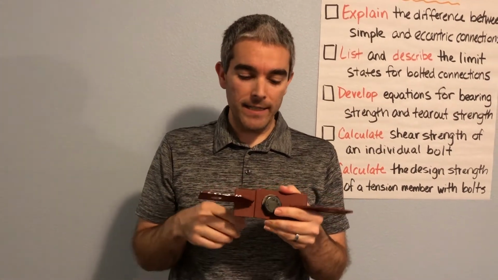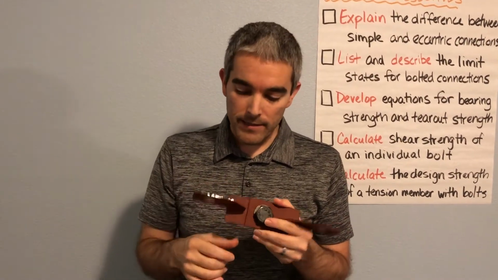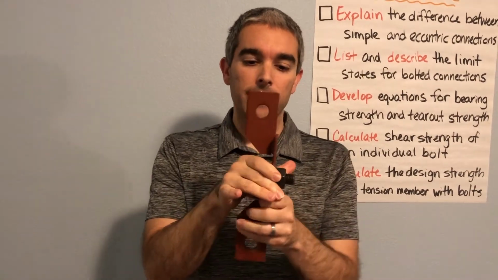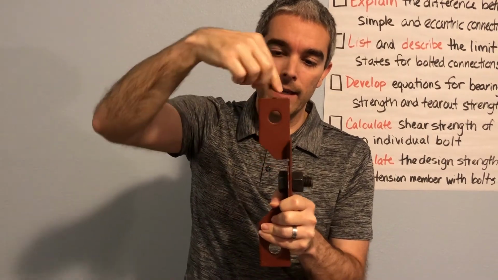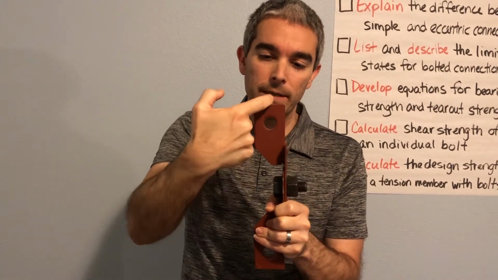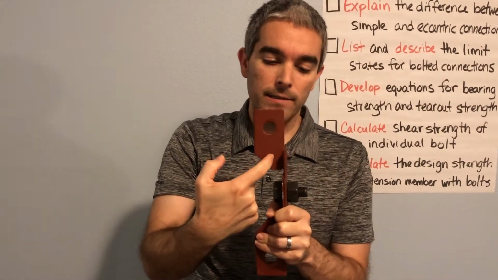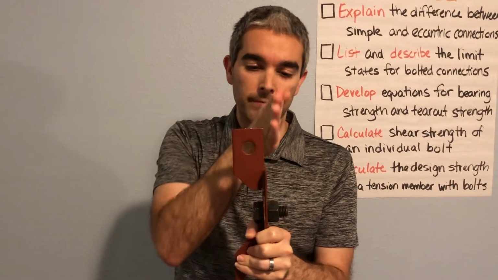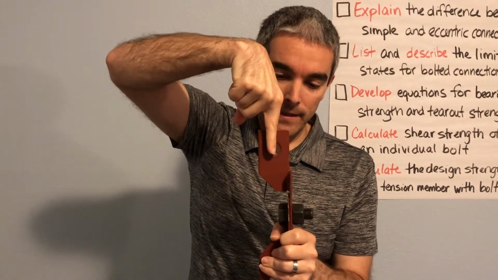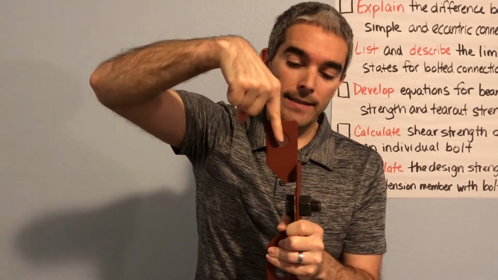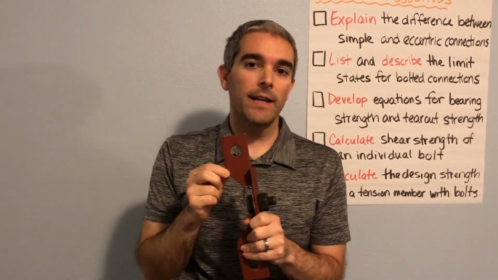Now, an eccentric connection doesn't have the same line of action of the force as the connectors. So take, for instance, if I flip this connection on its side and we look at this plate. If I was to load it vertically here and push down on it, the line of action of my load would be somewhere over here. But the center of gravity of my connectors, this weld here, is over in this plane. So I see that I have a force that is now at some eccentricity to my connectors. So that is what we consider an eccentric connection.